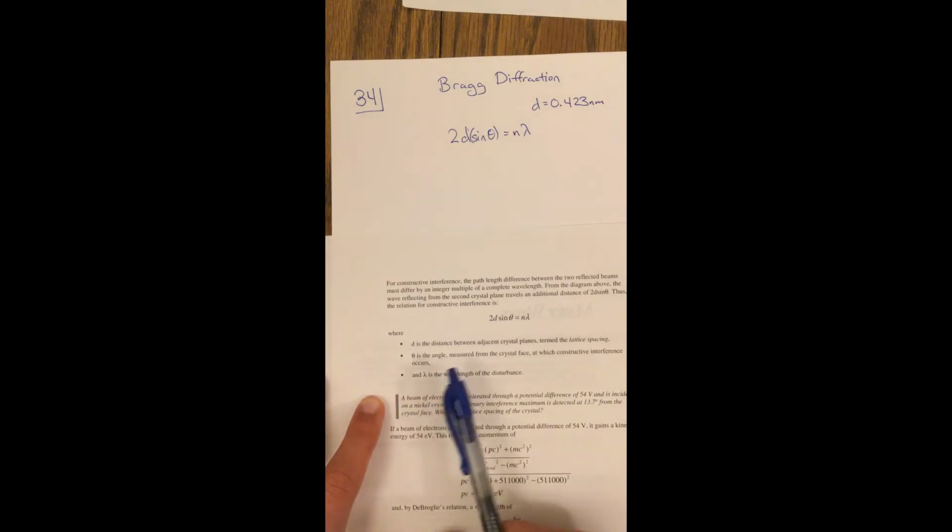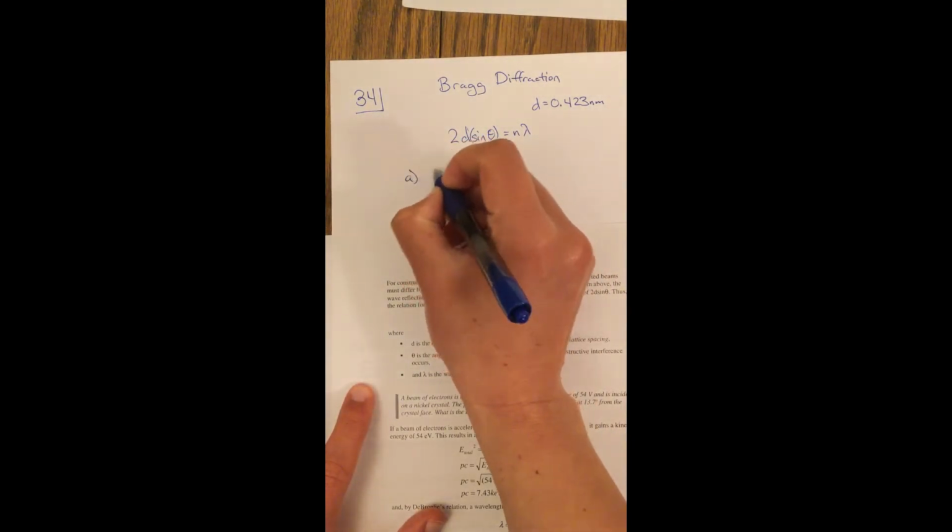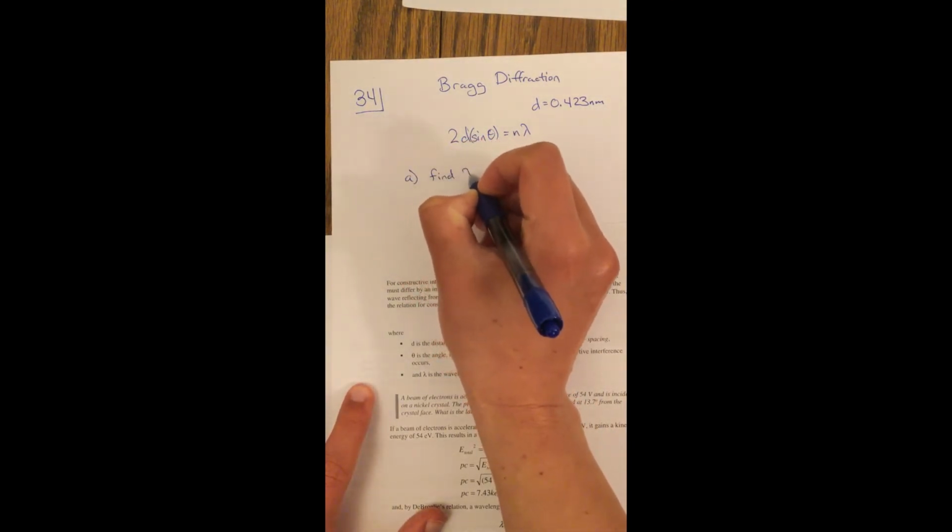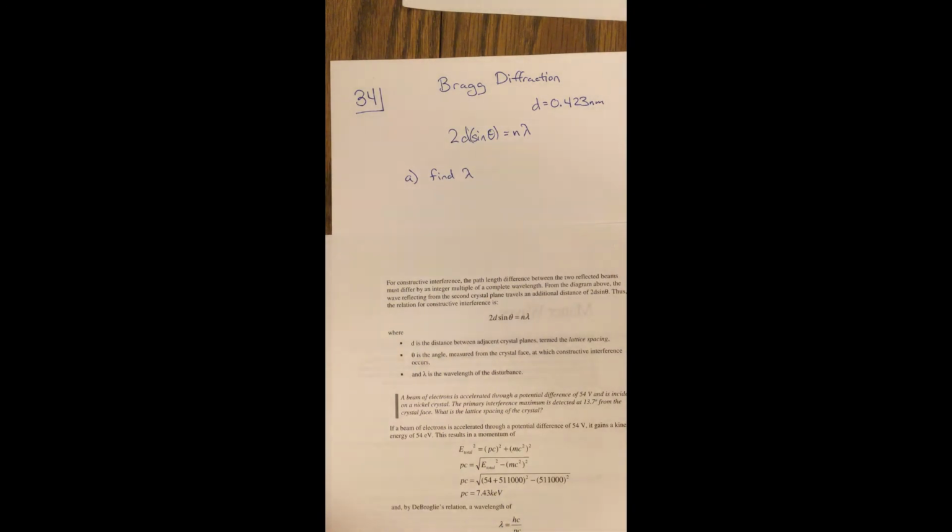In this problem, in part A, they're asking us to find the wavelength of the electrons. And we were told that the electrons are accelerated through a potential difference of 250 volts.